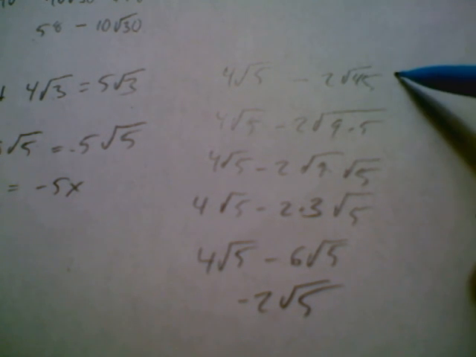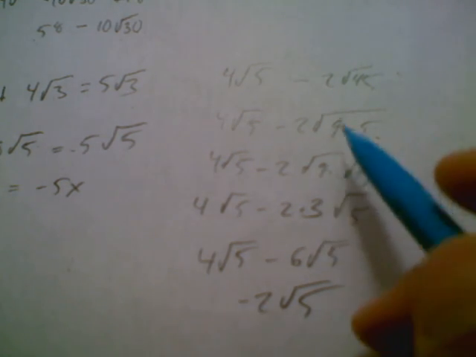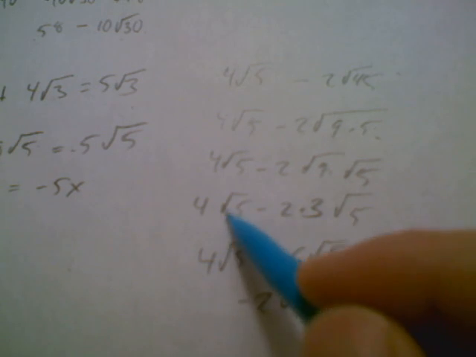Here are the steps. This is what we start with. 9 is a perfect square that's a factor of 45. 9 times 5 means the same thing as that. Square root of 9 is 3. We're going to keep it positive unless it says to do otherwise. This hasn't changed, and it won't change until we get to this. 2 times 3 is 6.